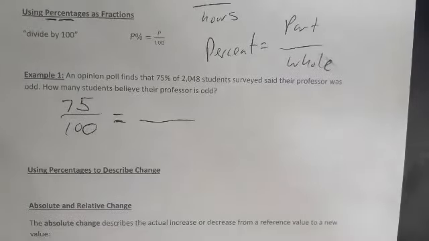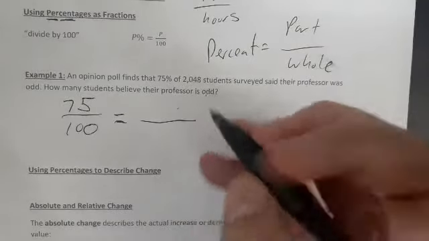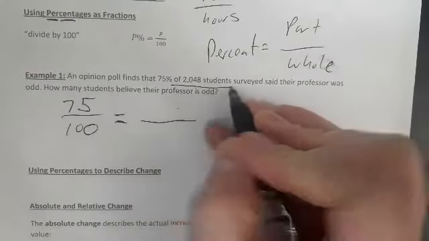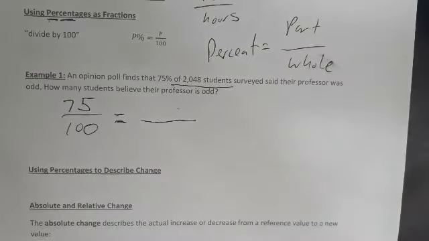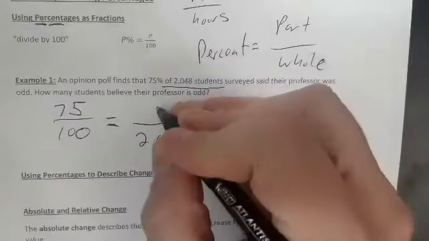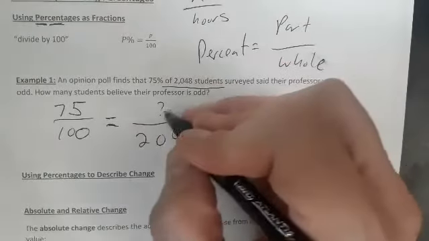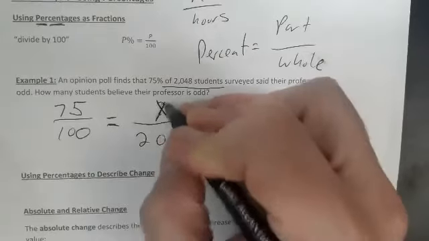And so we have our percent, 75%. It is some part over some whole. And so we see this number of 2048 students. And we're thinking, is that the part or is that the whole? That is the whole population of the students. And so what we're asking is, what is this thing right here? And so I could put a question mark. I guess I could put a variable x up in here.